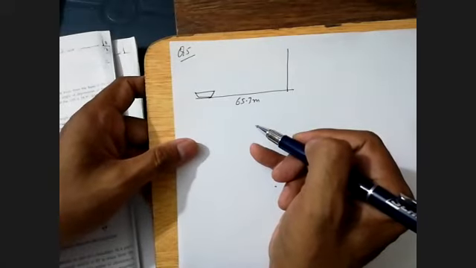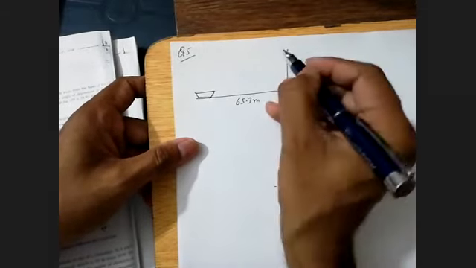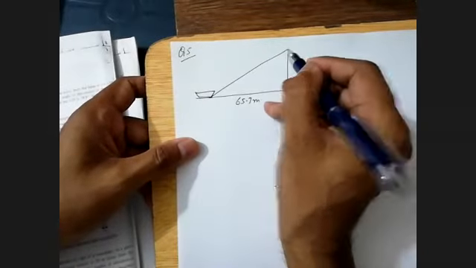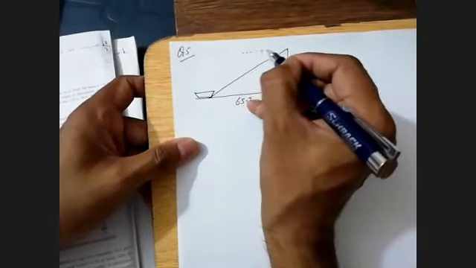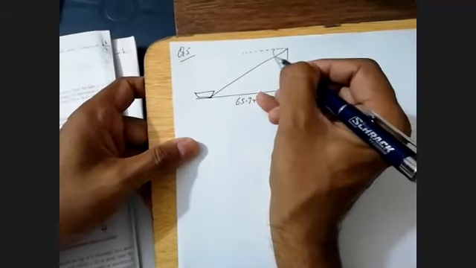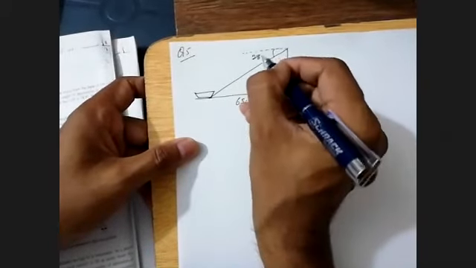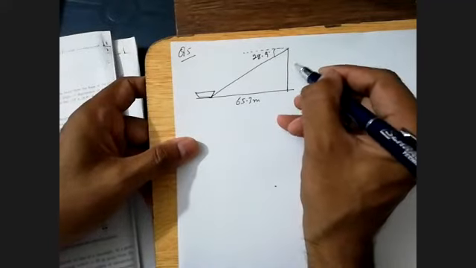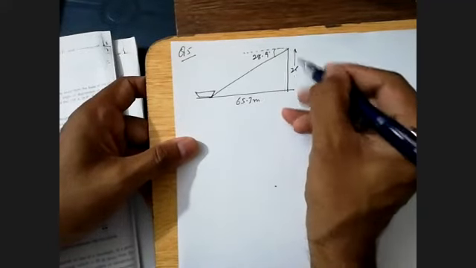Given that the angle of depression of the boat from the top of the cliff, here he is talking about this angle of depression, 28.9 degree. Find the height of the cliff. We have to find out the height. This is required to be found.